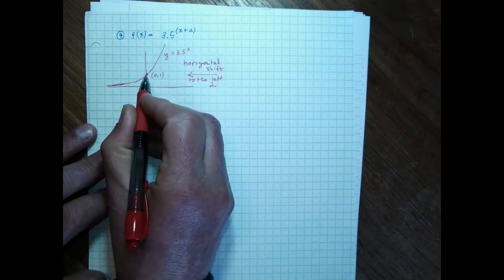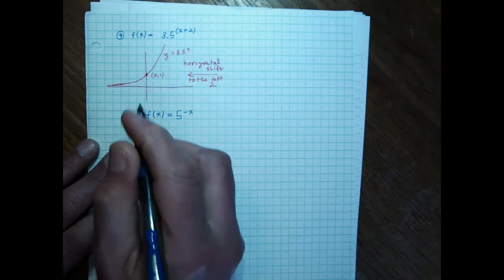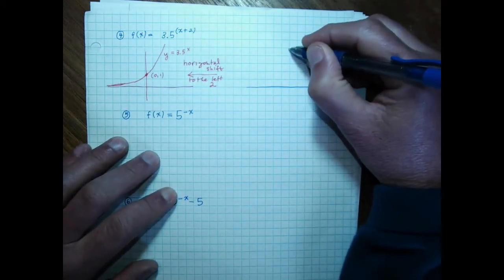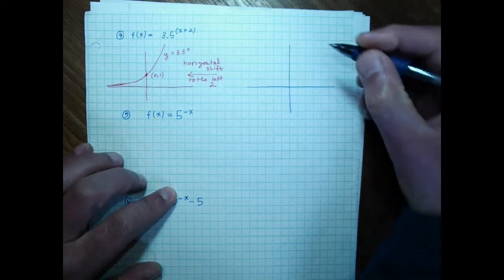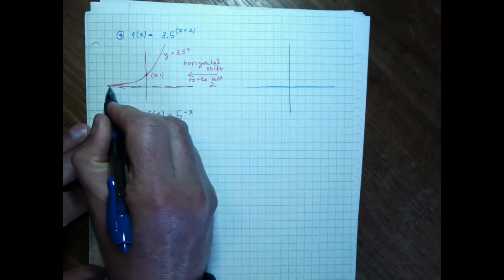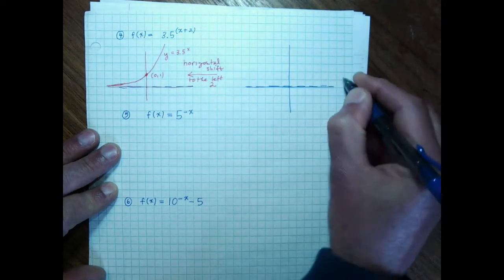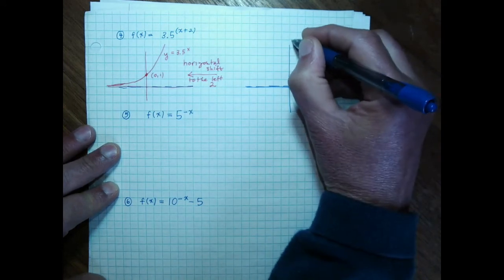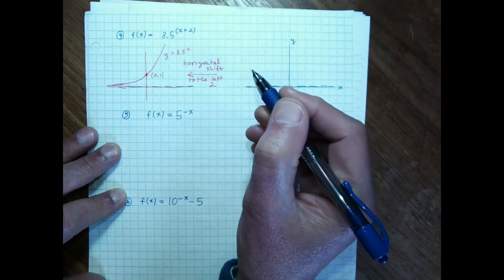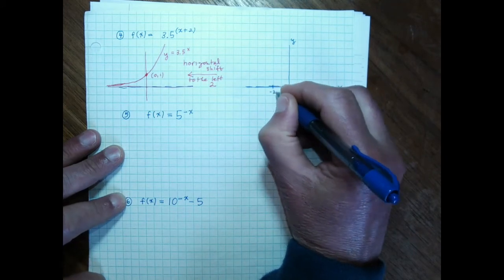So this 0, 1 point is actually going to end up getting shifted to the left. Now, when I shift to the left, the y-intercept is going to move. But notice that when I shift sideways horizontally, the horizontal asymptote doesn't change. It's still going to be on the x-axis. It just shifts sideways with everything else, but it ends up in the same spot. That 0, 1 point is now going to be at, you could say, negative 2, 1.